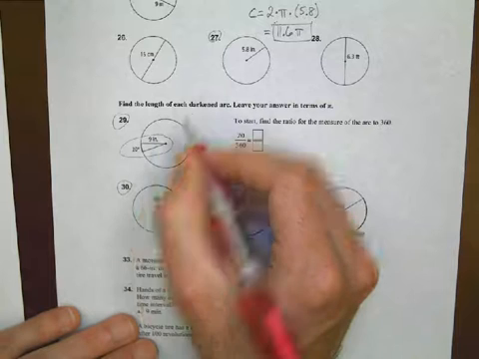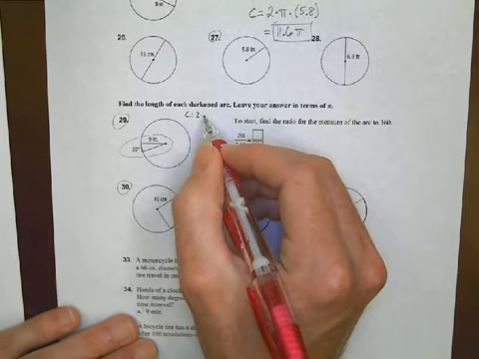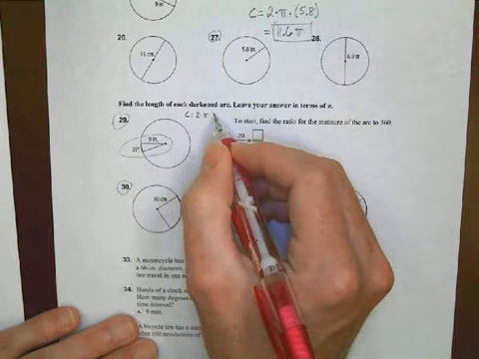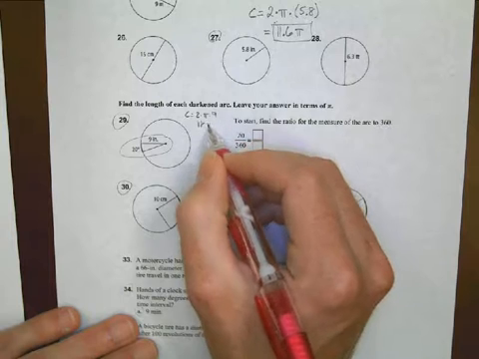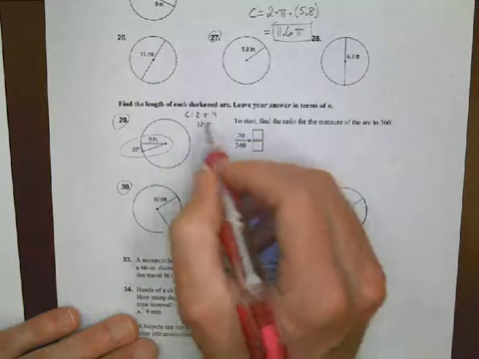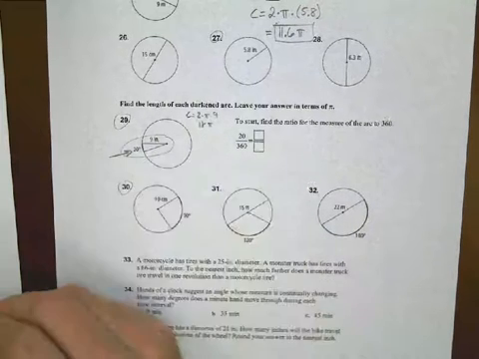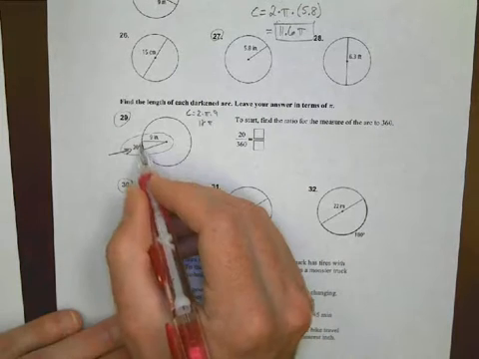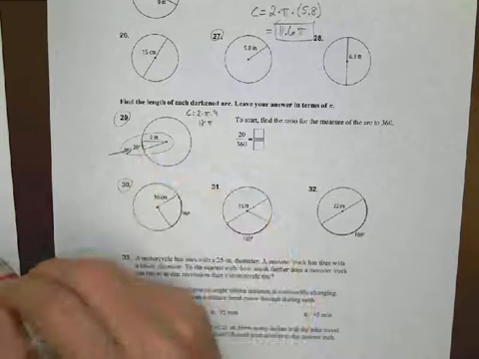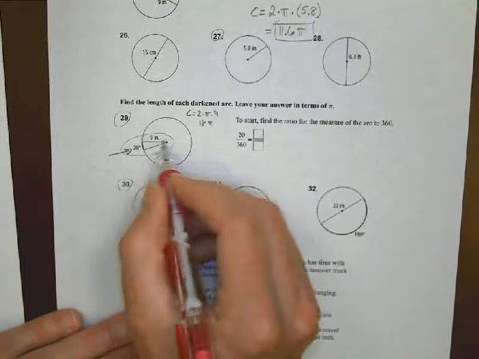I would do circumference equals 2 times pi times the radius, which is 9, and end up with 18 pi. Well, that's great, except that we don't want to know the whole thing. We just want to know that little bit there where I have a 20-degree angle measurement for that arc. So I want to know just this portion of the circle.